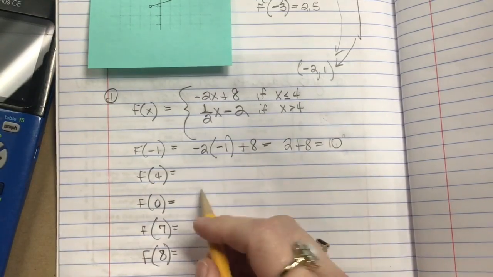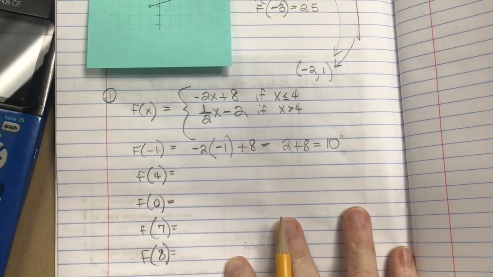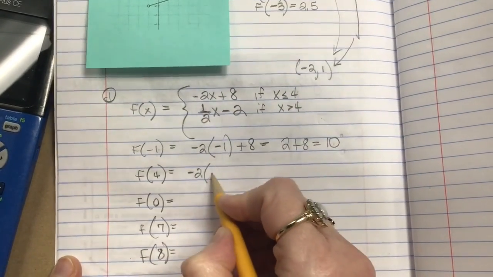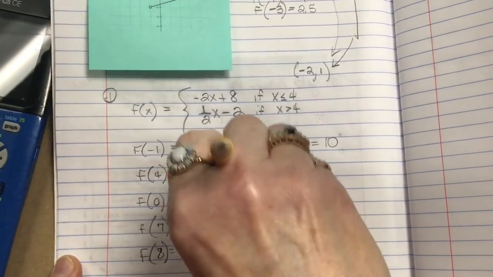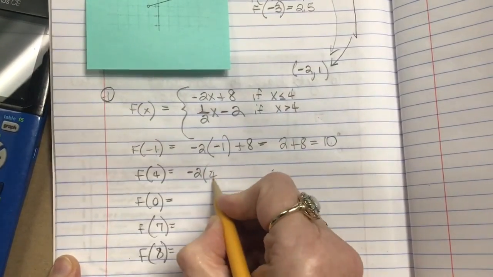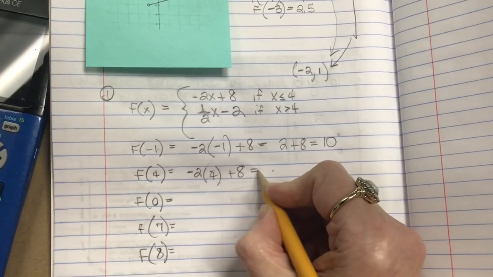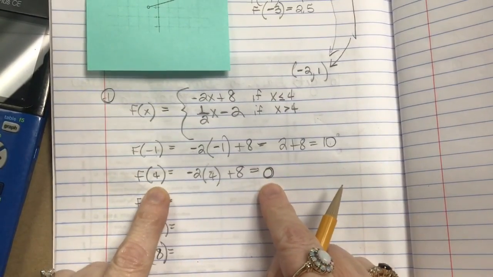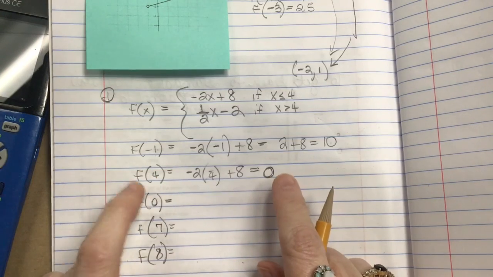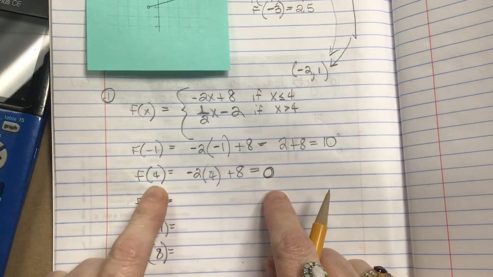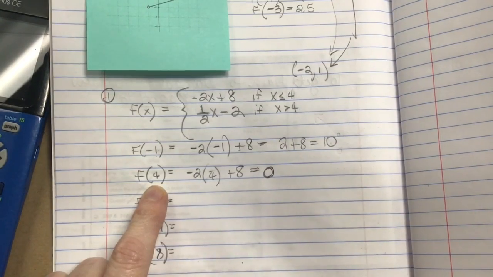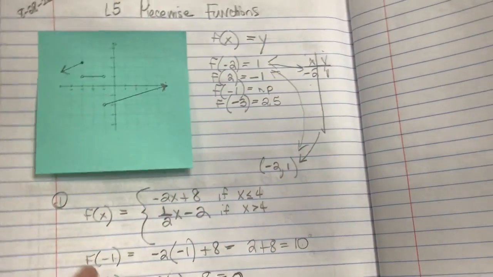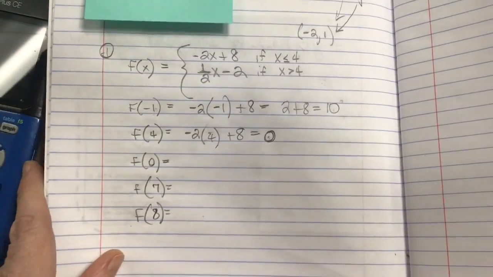F of 4. Now, where is 4? Is it on the top one or the bottom one? Top one, because it says equal to 4. So again, we put -2 times 4. Oops, that's positive 4, isn't it? Plus 8, which will give me -8 plus 8, which is 0. Now that is actually your x-intercept. Because look, in the point 4, 0 over on the x-axis, that's where this graph crosses. This right here is your x-intercept. In this case, this would be where the whole thing crosses the x-axis.